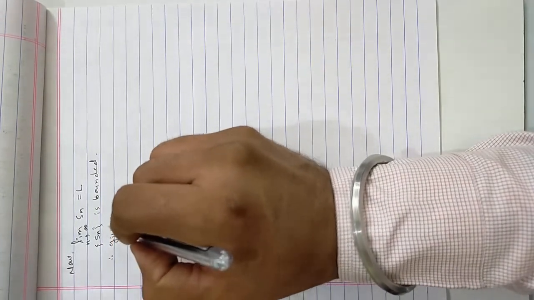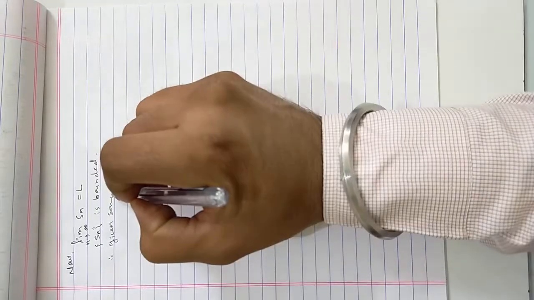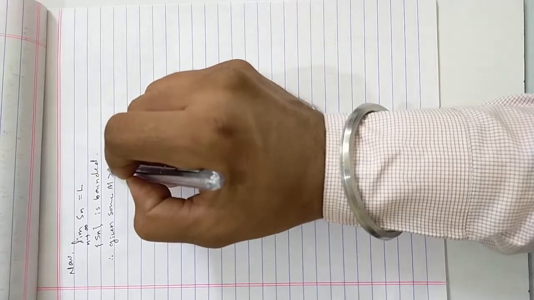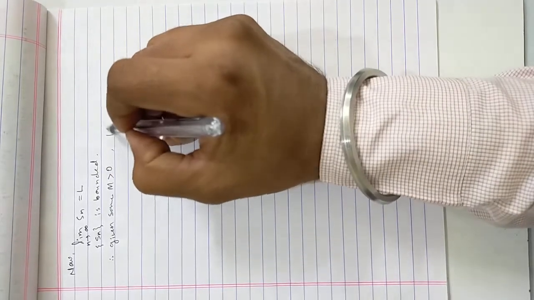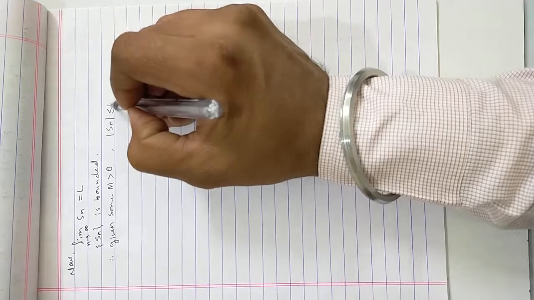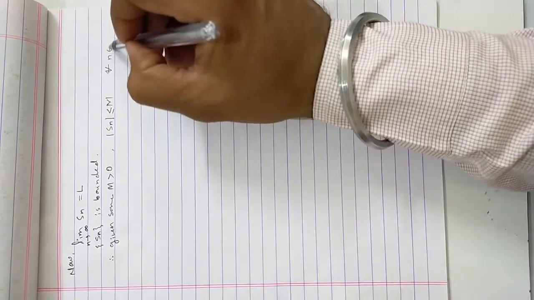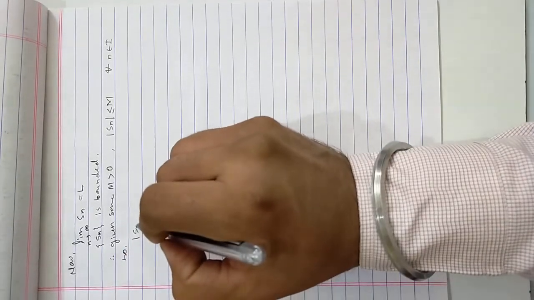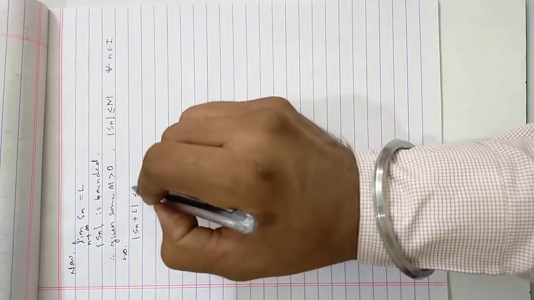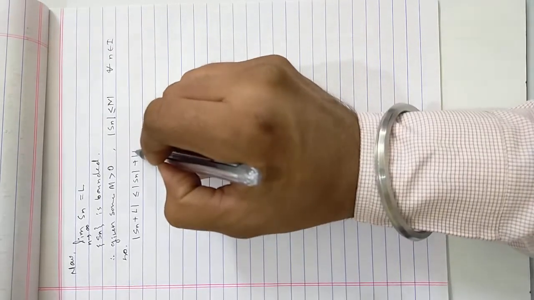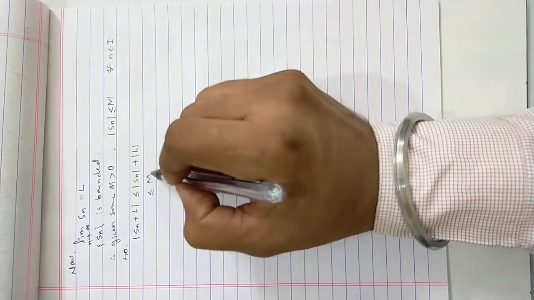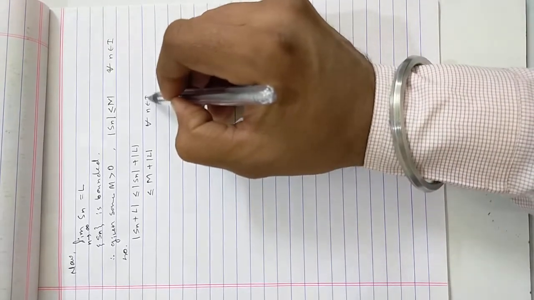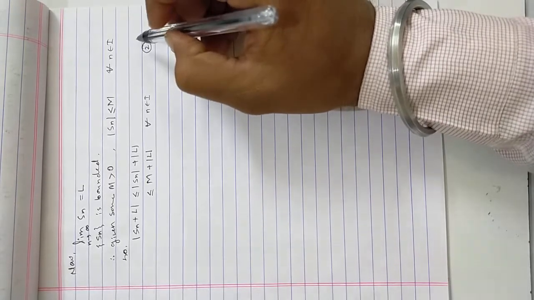Therefore, there is a positive real number m such that each term of the sequence is less than or equal to m, and it is true for all positive integers n. So modulus of Sn plus L is less than or equal to modulus of Sn plus modulus of L, that means m plus modulus of L, true for all positive integers n. So let me call it equation 2.